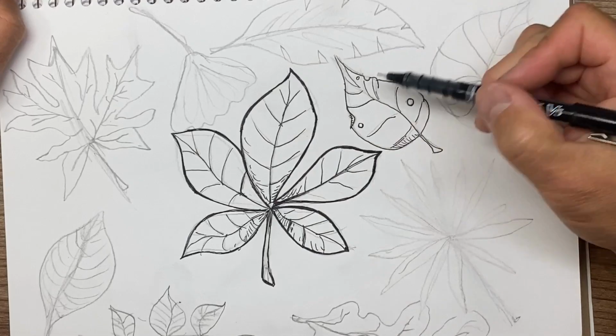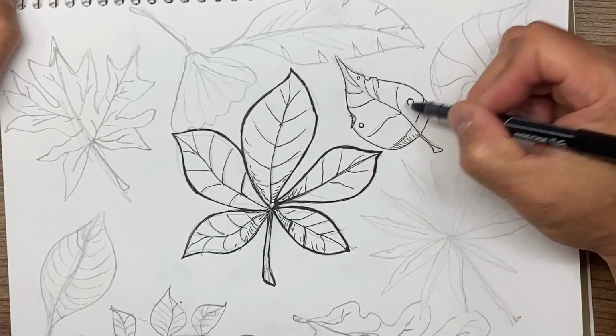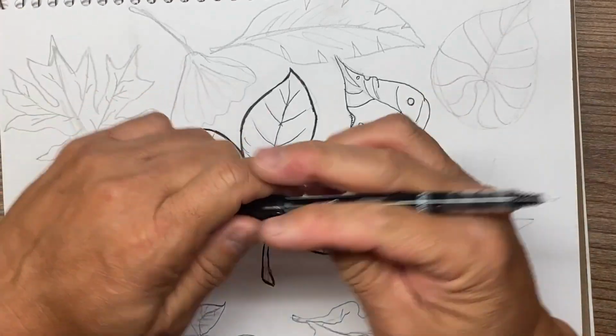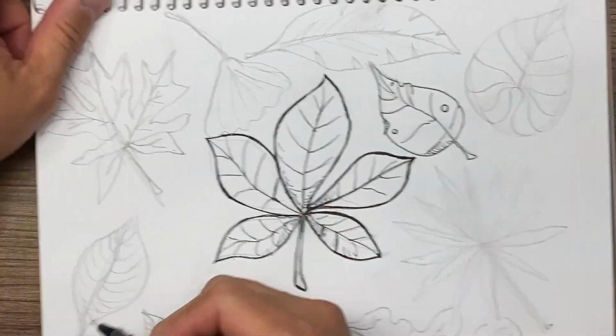So that one's done. Look how much bolder that is compared to this one over here. Okay, maybe one more here. Let's try this one.